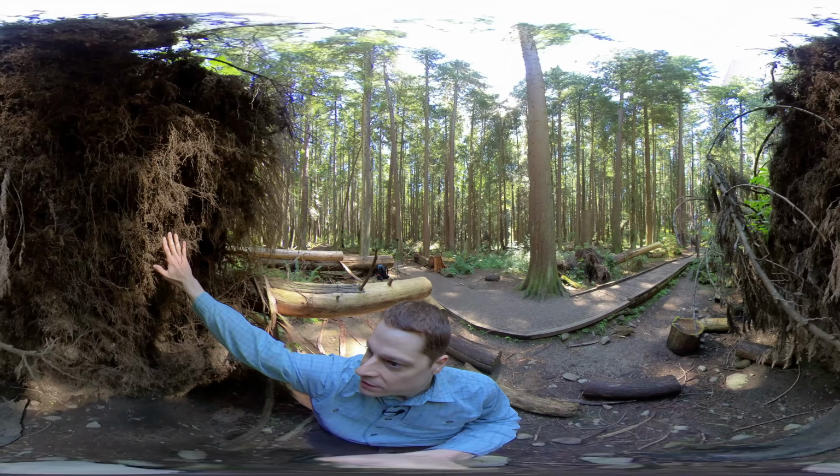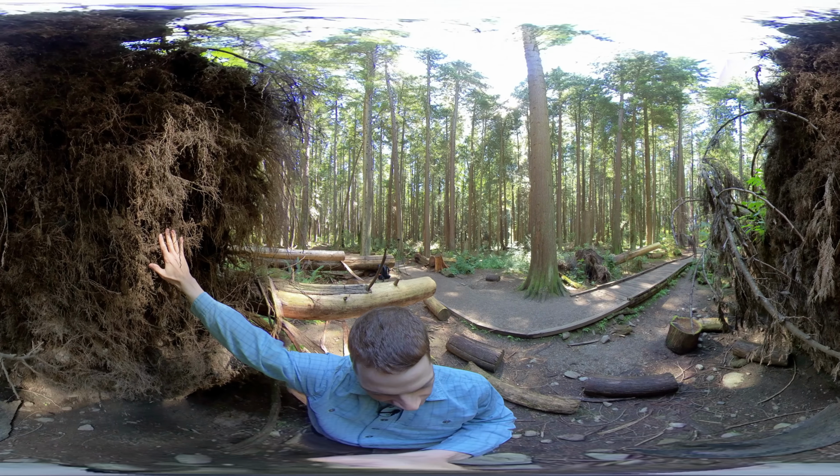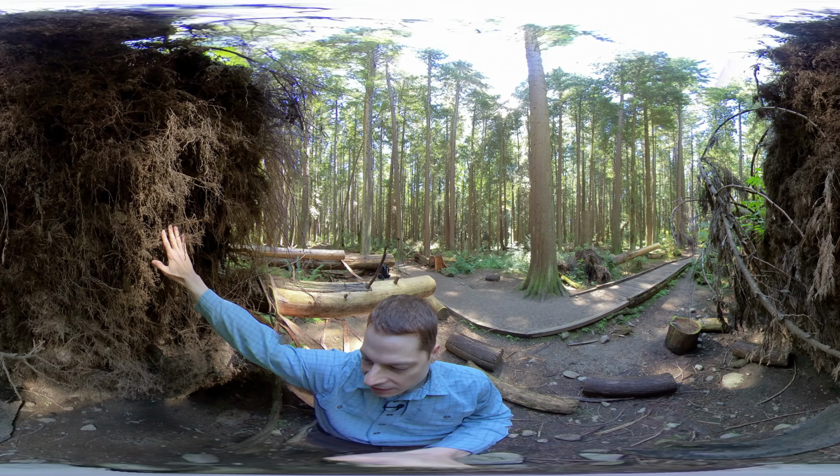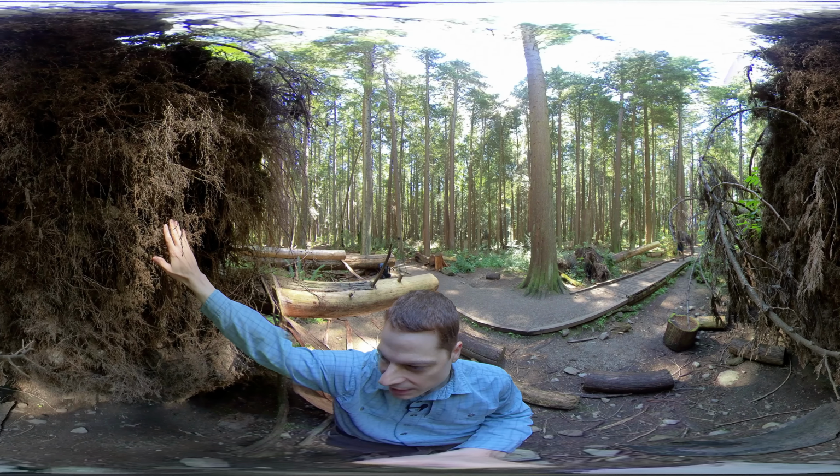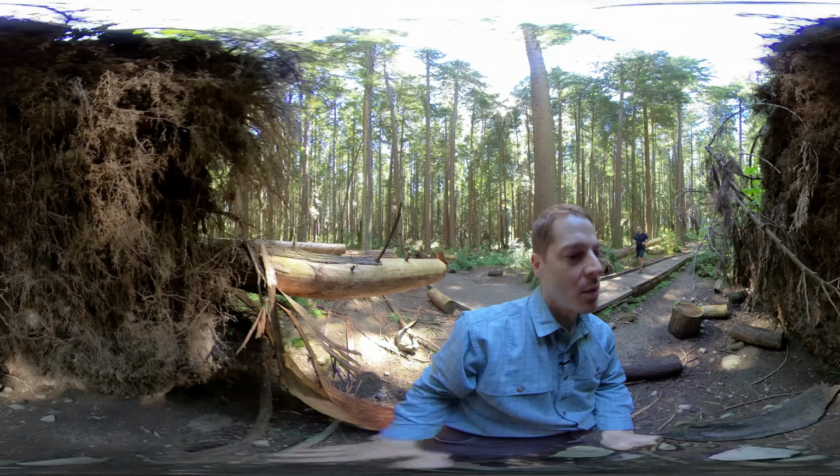you'll see that these are very fine roots here. So the water table was high here, and that meant that this tree had very shallow roots and was not protected when there was a strong wind.